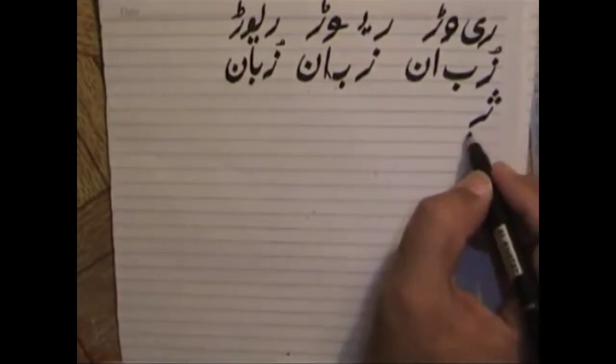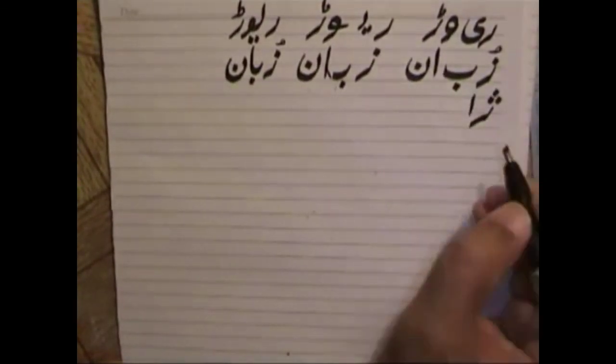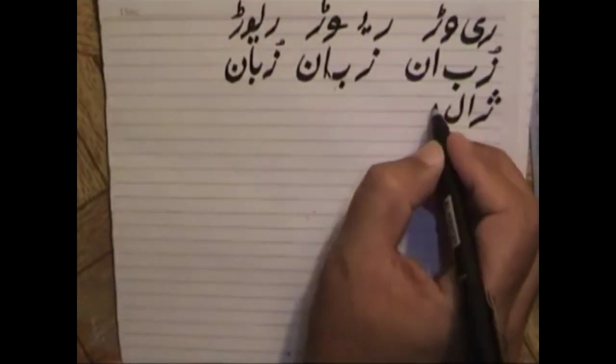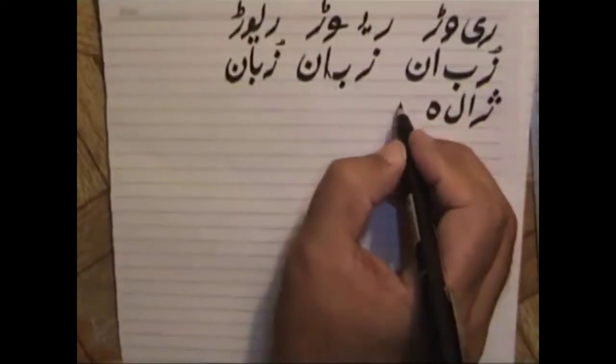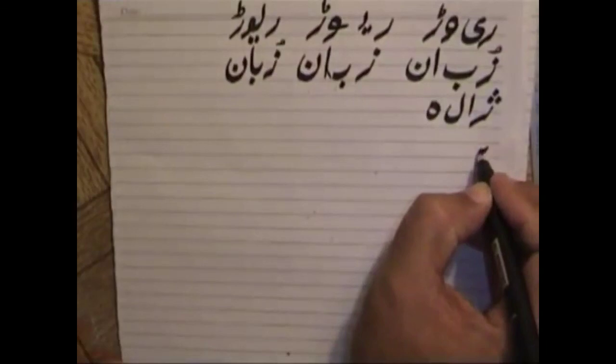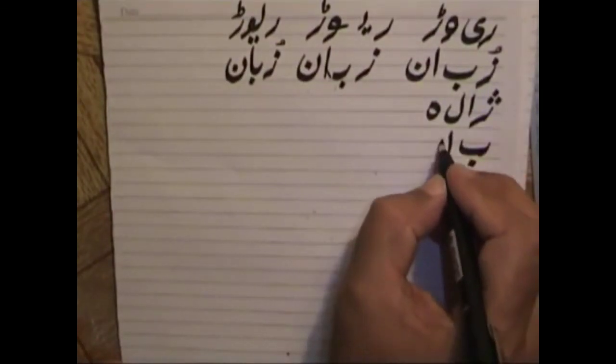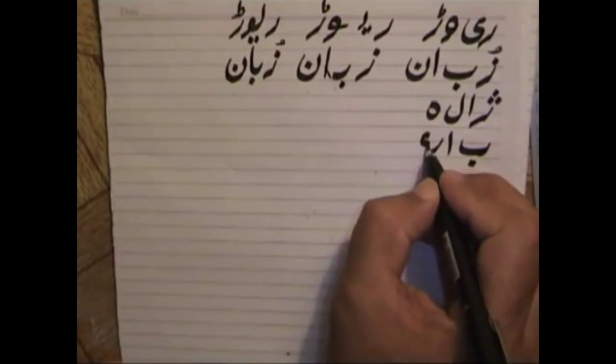Je, jalabari, hailstorm, jalabari. So we have je, which is non-connector, alif is non-connector, lam is a connector, and then he is a connector. Whereas in bari we have be sound, which is connector, alif is non-connector, re is non-connector, and ye is non-connector.